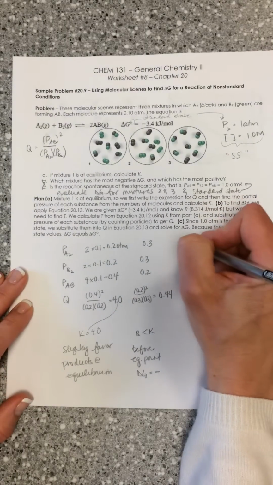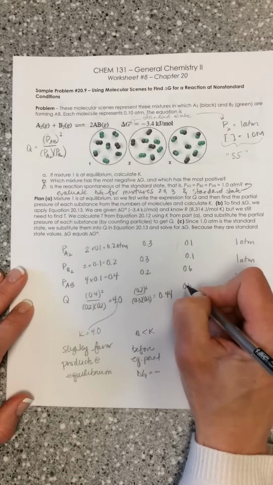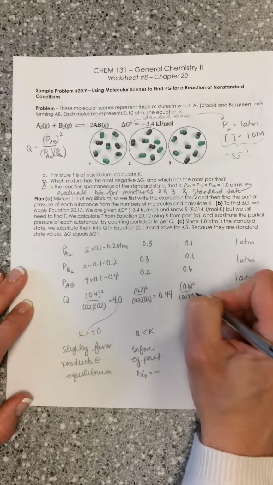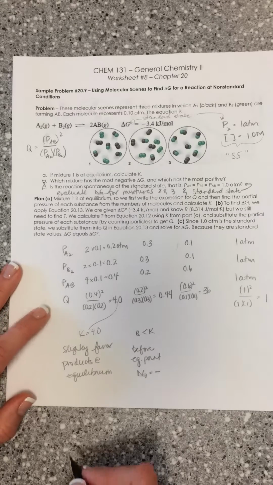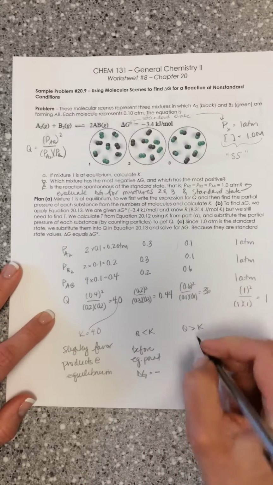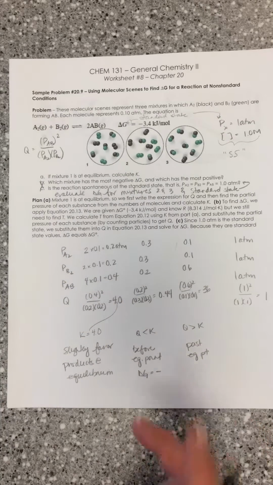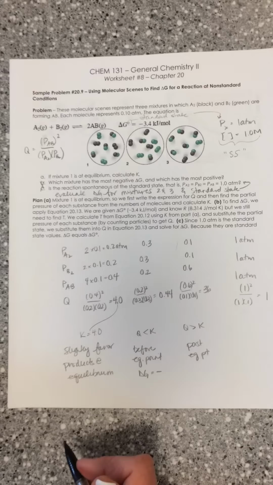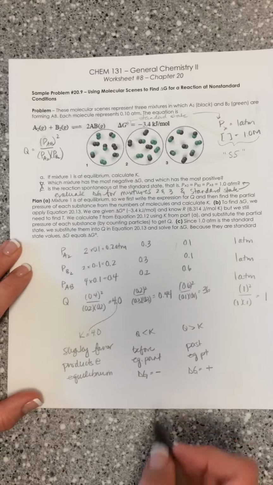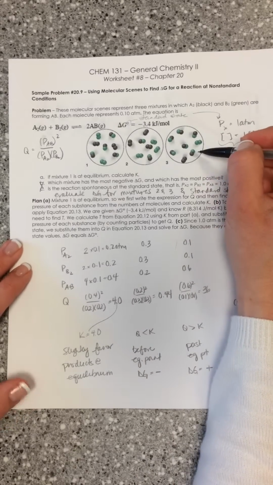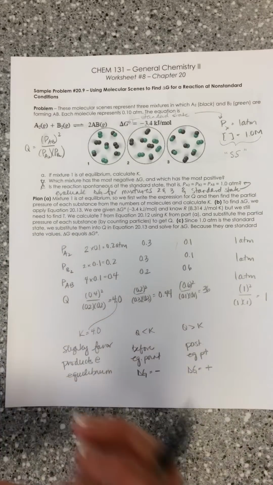Mixture 3: 0.1, 0.1, 0.6, so 0.6 squared over 0.1 times 0.1. Q is equal to 36 for mixture 3. So in this case, Q is greater than K. We are past our equilibrium point. There is no way we can continue along this path and get to our equilibrium point. We've walked too far. So delta G in this situation is actually going to be positive. This system has a positive delta G because we have pushed it past where it wants to be in terms of the reaction as written.